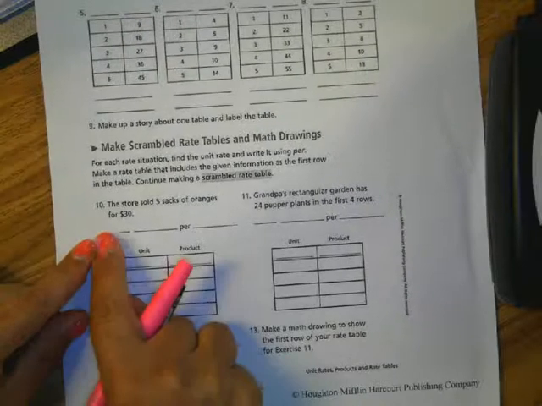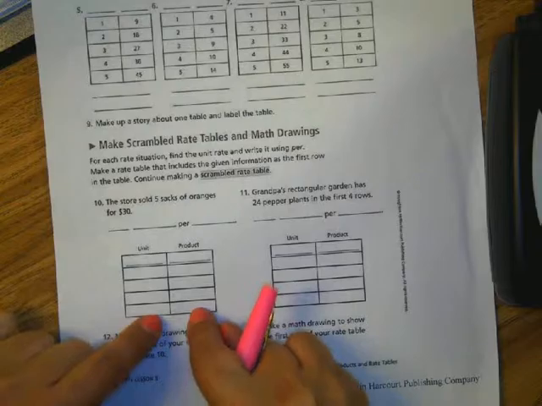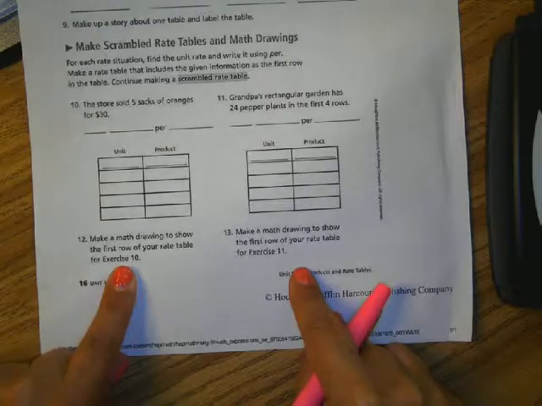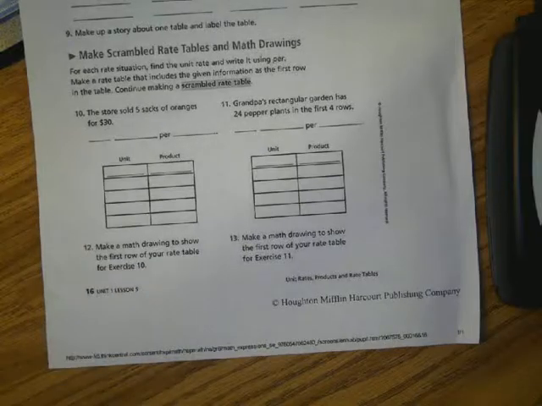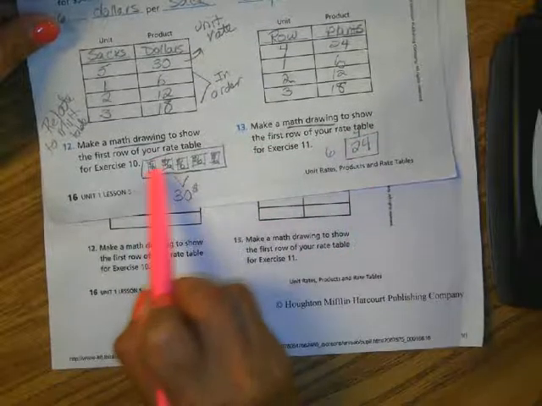12 and 13, they want you to do a math drawing. Math drawings, I don't know that we did any last year, maybe a little bit. But they're looking for stuff like, well, I'll show you my example real quick. So they're looking for like 6 times 4 is 24. Or you could do groups of 6 and show that it equals 30. Okay? If you get to 12 and 13, we might talk about that at the end.